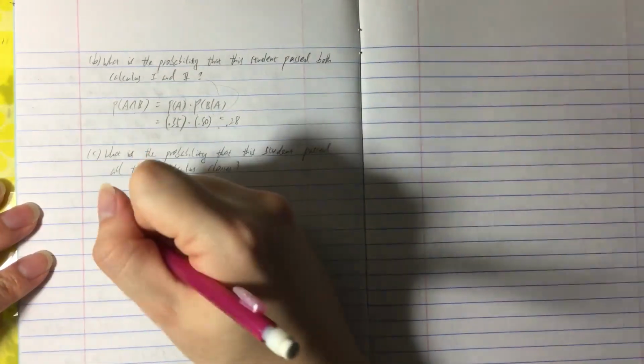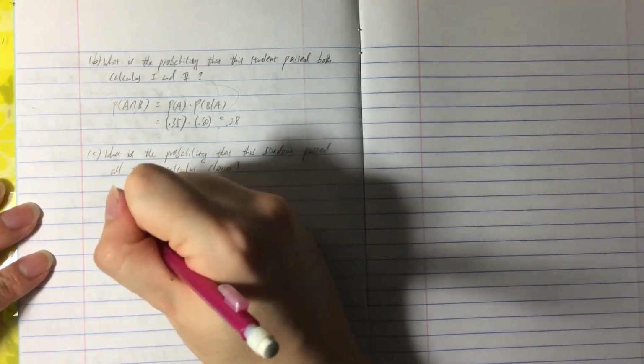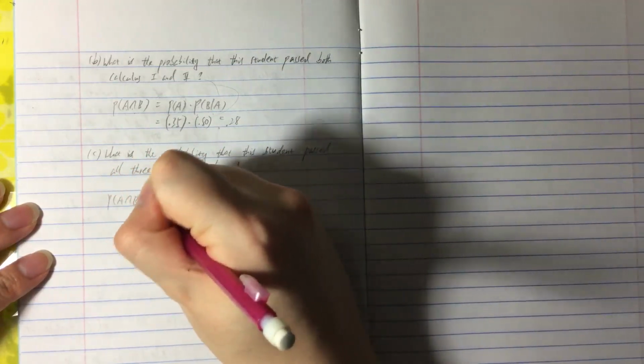So what we are looking for is the probability that this student passes calculus 1, calculus 2, and calculus 3.